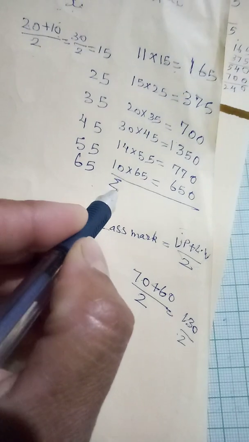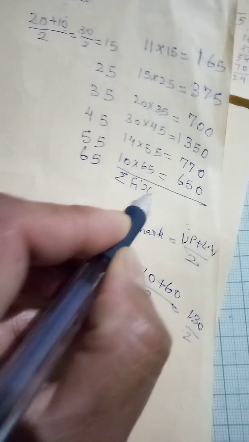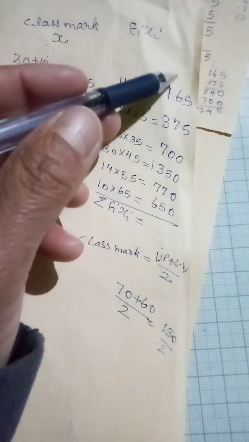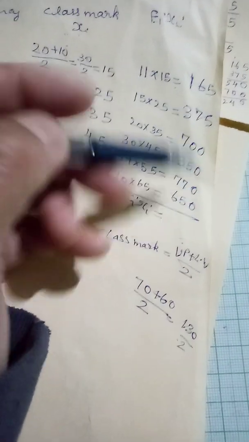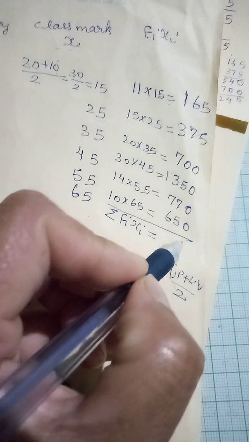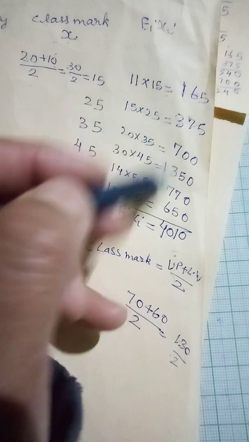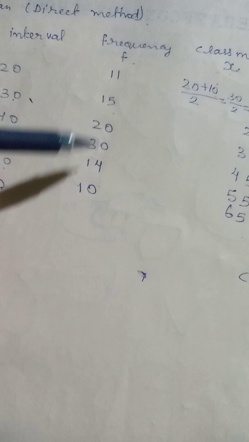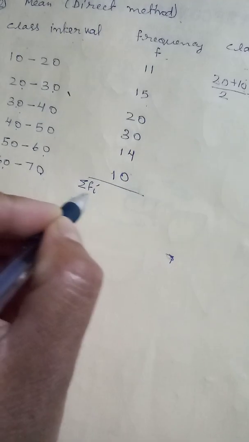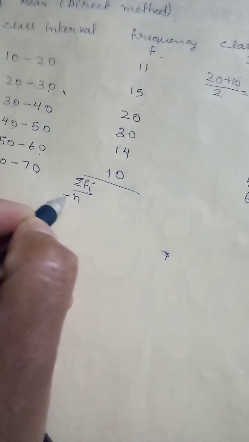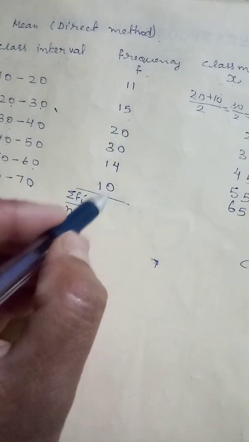We have to find out summation Fi Xi. That means you have to add all these values which you get here. You add them by yourself, then you will see we get this. Then after you add that, here also you add the total frequency. You can write either summation Fi or you can write it as n. It's up to you. You can write any one. Here also, if you add them, it will come to 100.